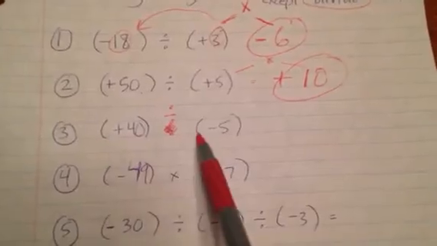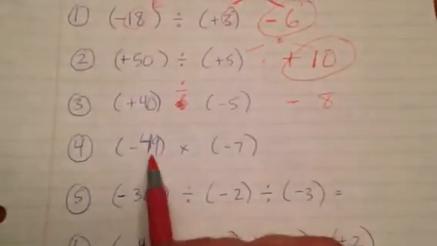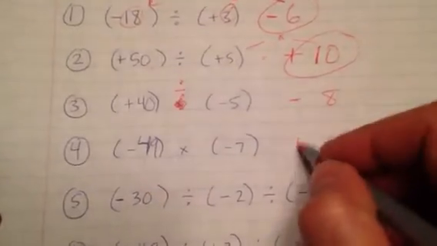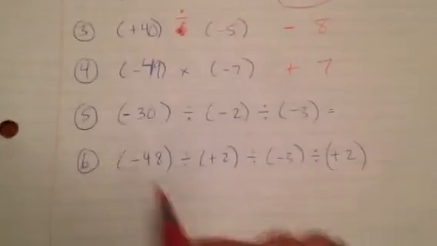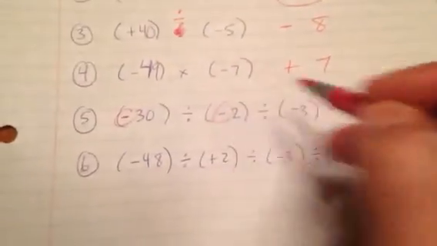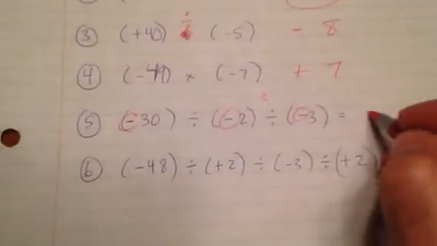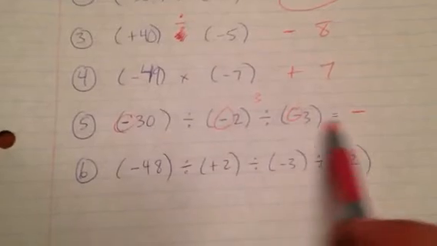So let's say I had a positive 40 divide negative 5. Different signs, answer's negative. 40 divide 5 is 8. Right? Negative, negative, same signs, positive. 49 divide 7 is 7. What do I do here? Same as the first one. Count the negatives. Negative, negative, negative. That's 3. 3 is odd, right? So odd means negative. Now you divide left to right.